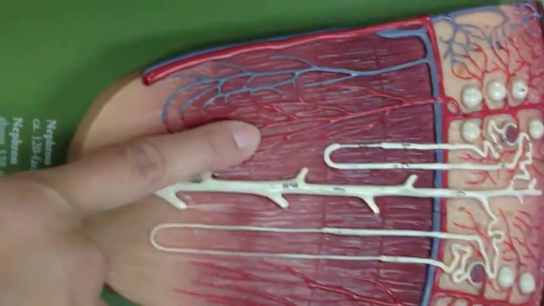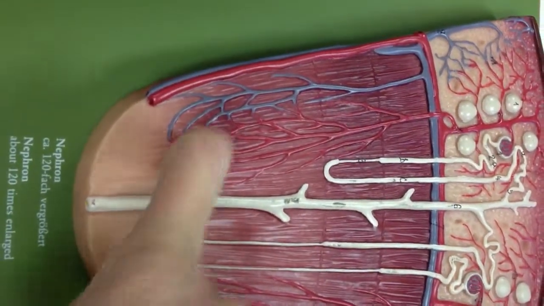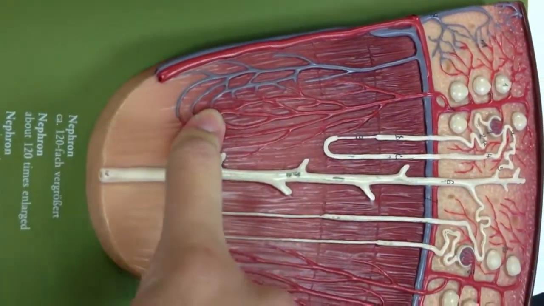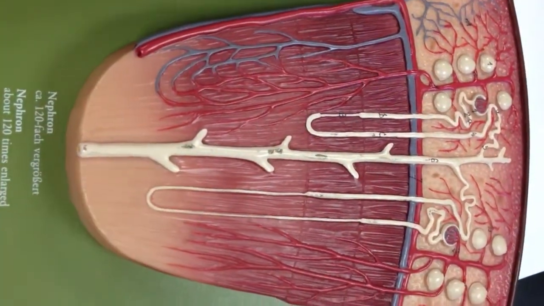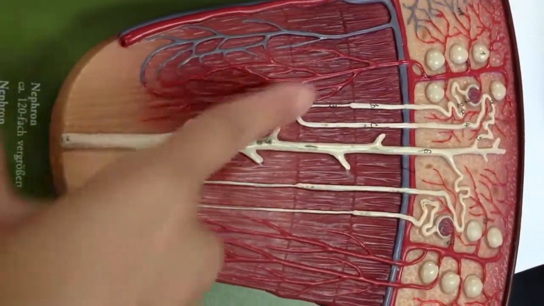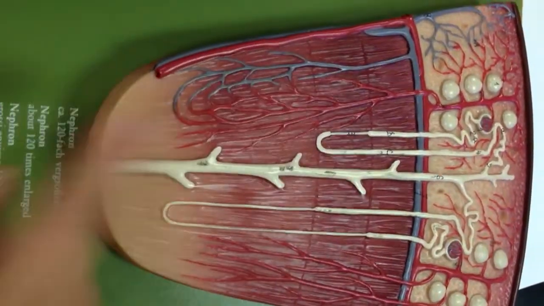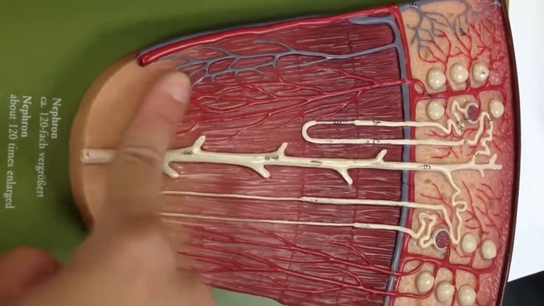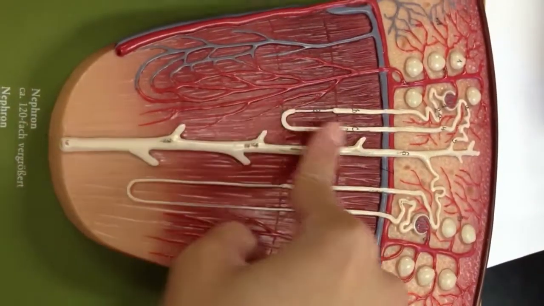Right next to it, we have a capillary bed that will reabsorb the salt and nutrients that we don't want to expel into the collecting duct, which will go into the bladder eventually. The vasa recta. So this capillary bed here is the vasa recta, and it has a countercurrent exchange system with the descending and ascending loop of Henle.